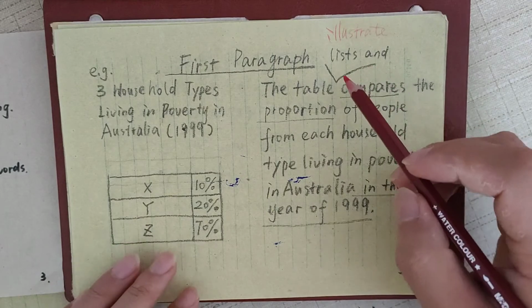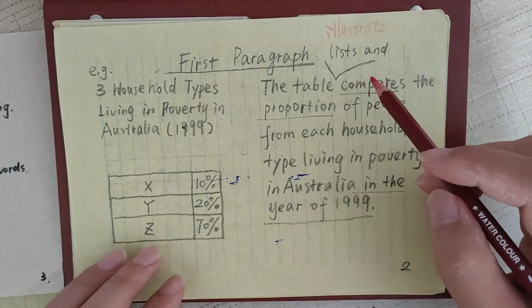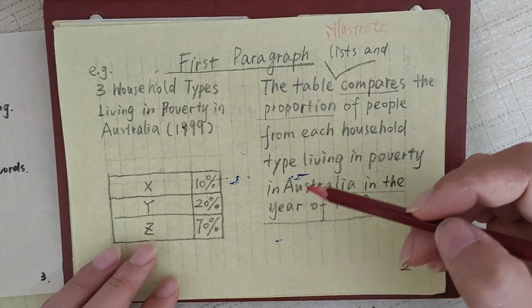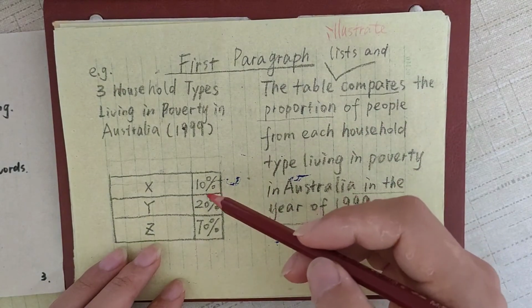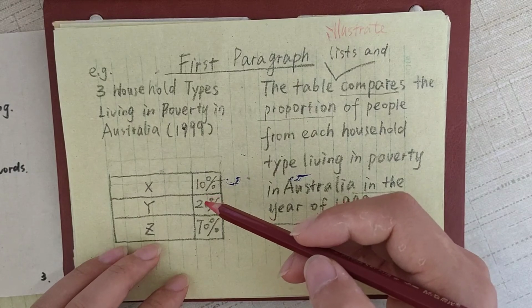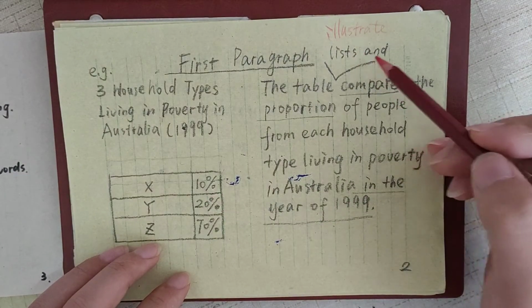And second, there are lots of figures or numbers in the tables, so we could use the word list.